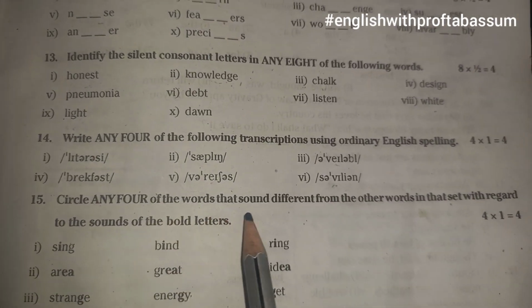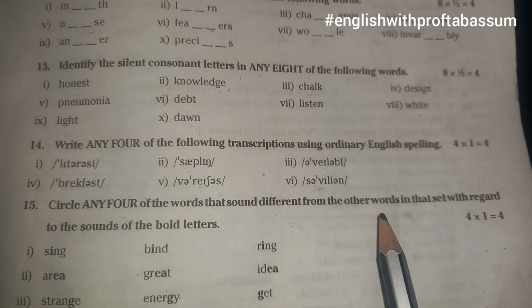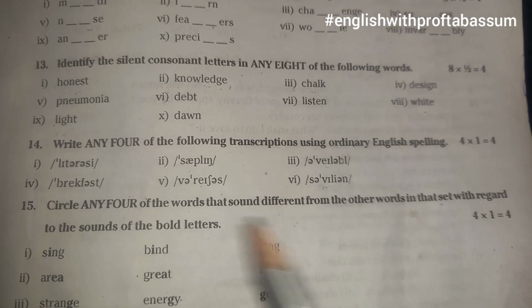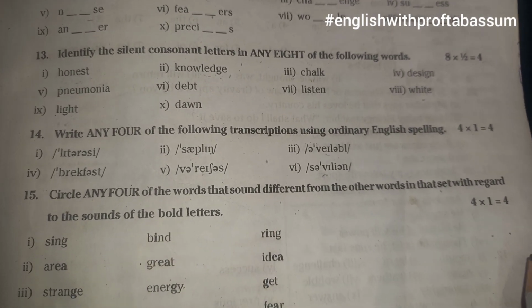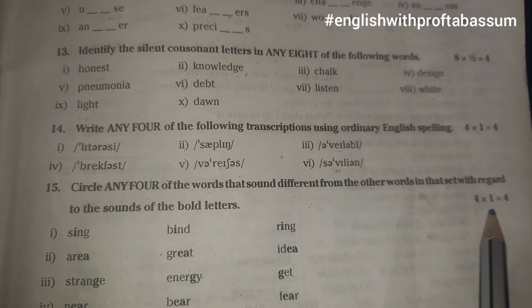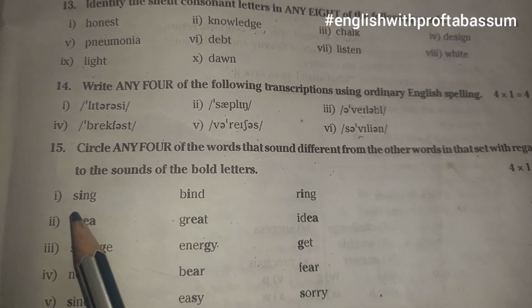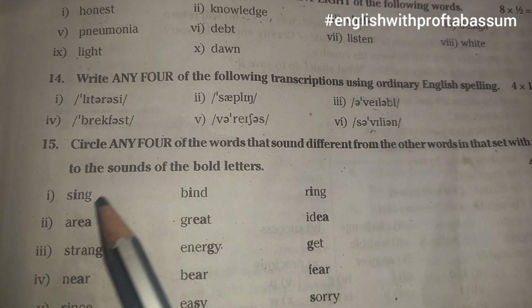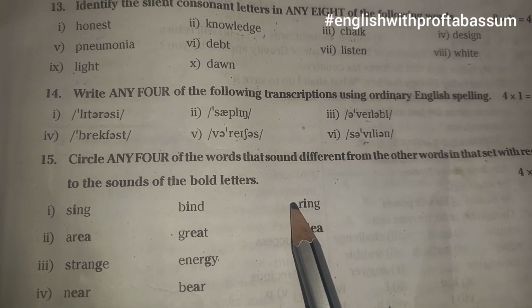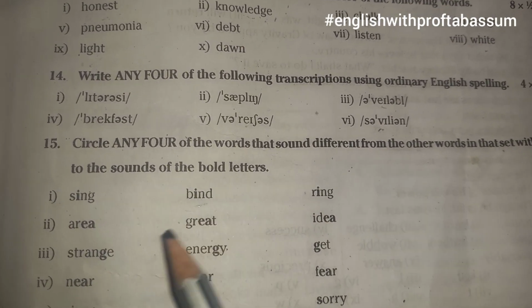Circle any 4 of the words that sound different from the other words in that set with regard to the sound of the bold letters. Each one carries 1 mark. Total of 4 marks. Sing, bind, ring. So, sing, ring. Bind is different.